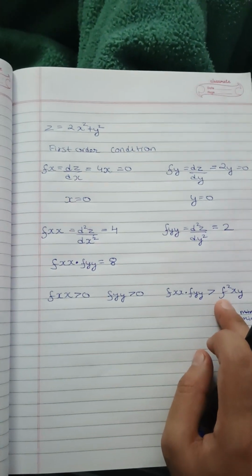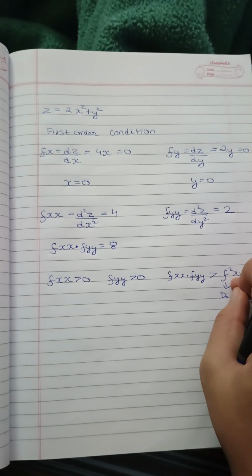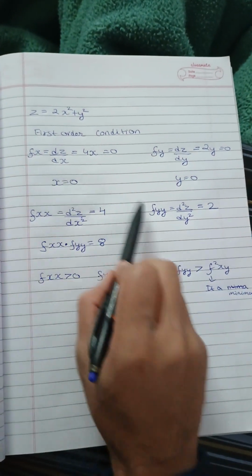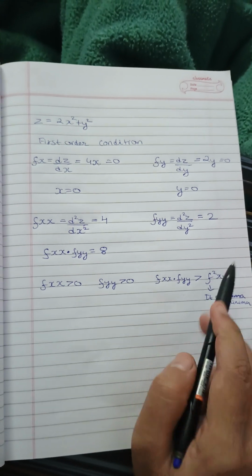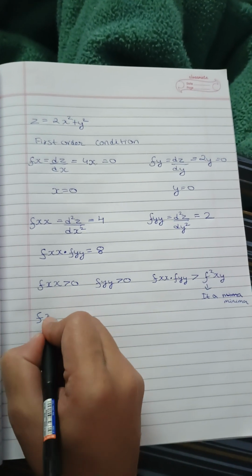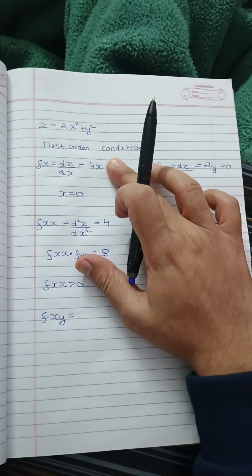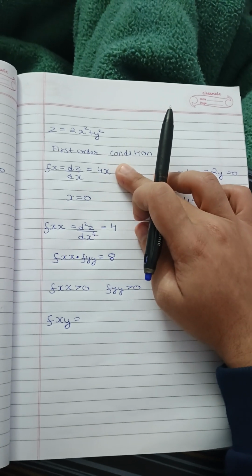Now we will find out f square xy. To find f square xy, this is a bit complicated. So we will take the equation fx and derivate it with respect to y. After derivating it with respect to y, we can see that this equation 4x does not have y, so it is a constant.